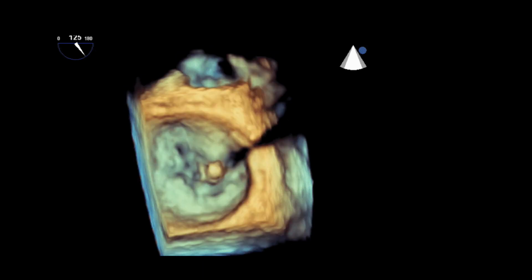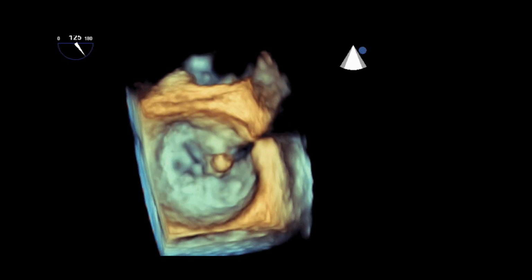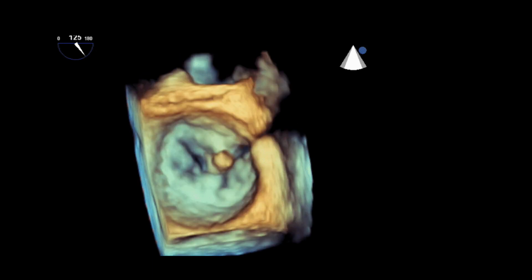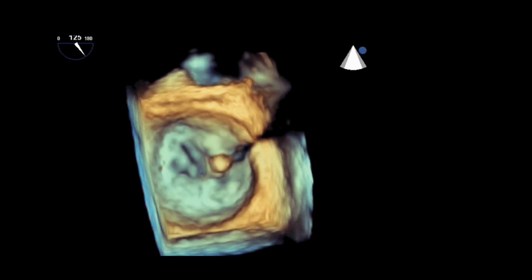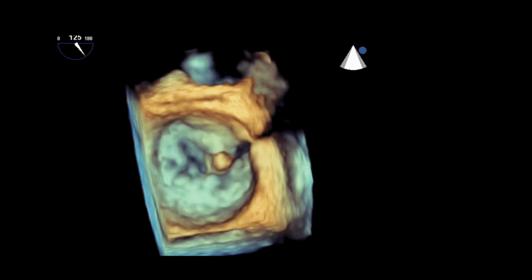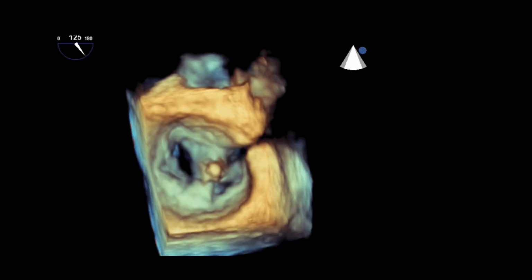Finally, real-time 3D transesophageal echocardiography plays an indispensable role also to guide mitral valve annuloplasty and in the assessment and management of transcatheter mitral valve repair.